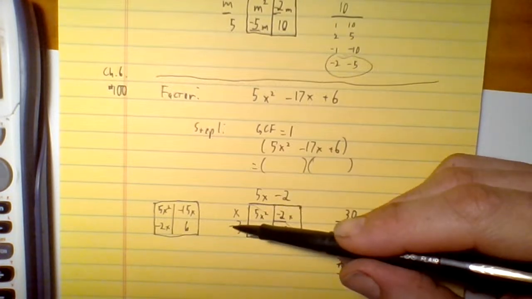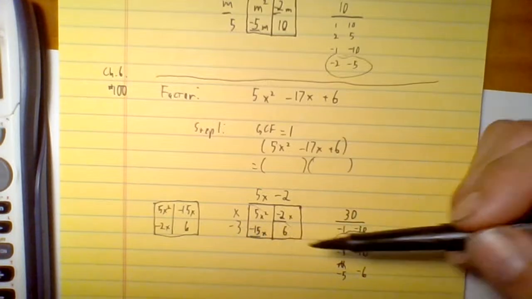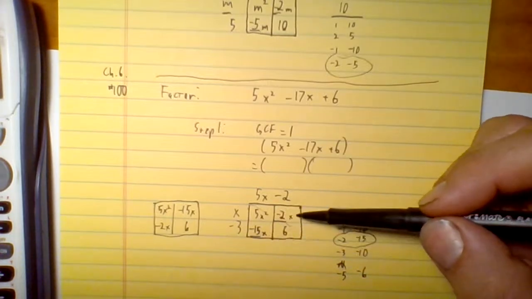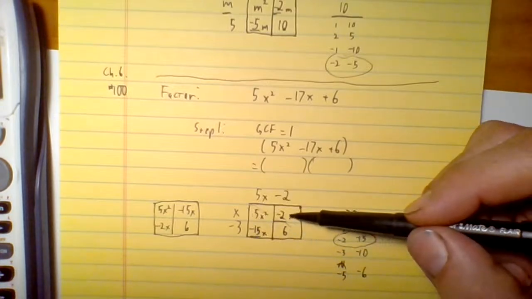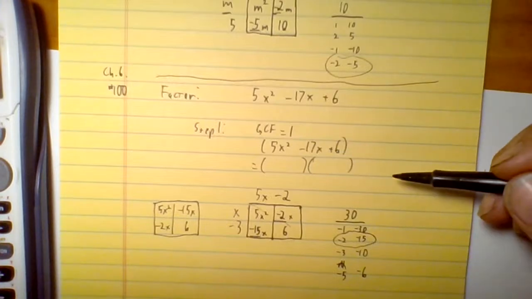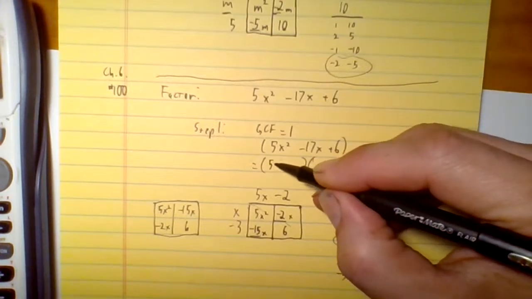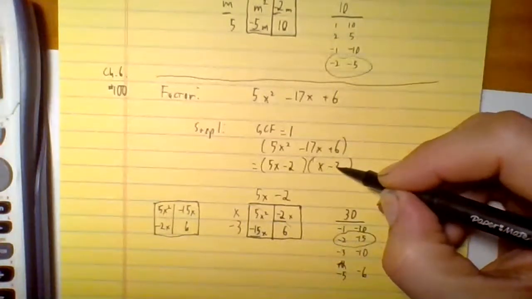Negative 2 times negative 3 is 6. 5x times negative 3 is negative 15x. You can check the problem right here that you have the right stuff. If all those little multiplications work, then it sure is going to combine. It's going to be equal to this. So those are my factors. 5x minus 2, x minus 3.